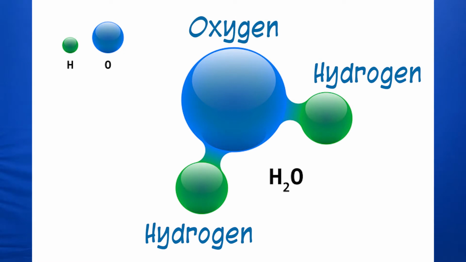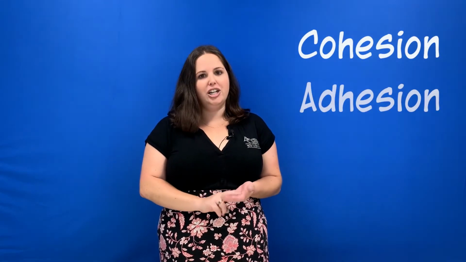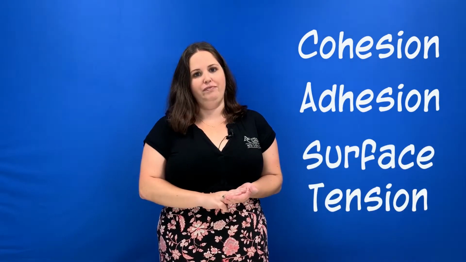The nature of water molecules causes it to be attracted to other water molecules as well as molecules of other substances. For example, have you ever noticed how water drops form on top of a car after it rains? The water almost beads up on the car. It does that because of the various water properties known as cohesion, adhesion, and surface tension.